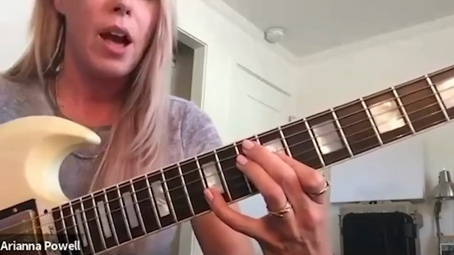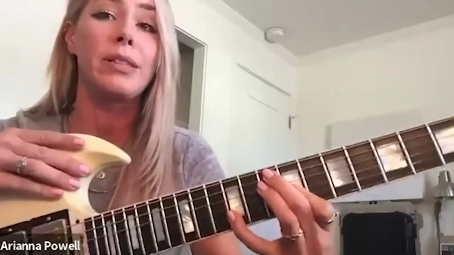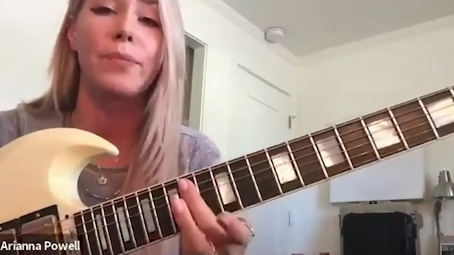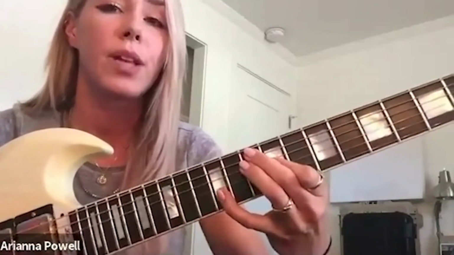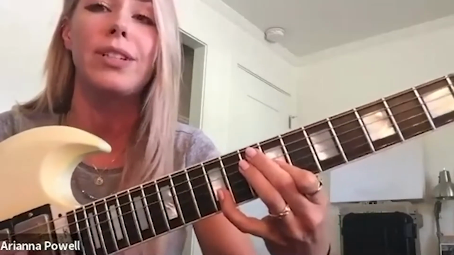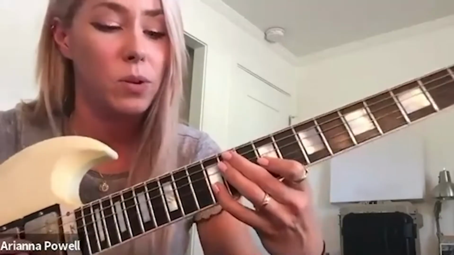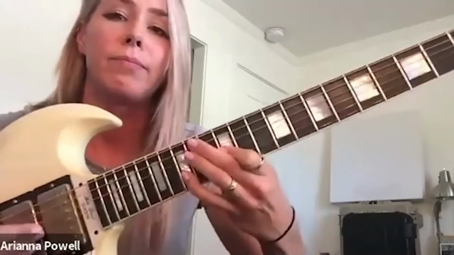Cool. Okay, so the next inversion, the third inversion, we're putting the 7th in the bass, this B up here. What you're going to do is pretty simple. If you just want to hold on to this shape, bump these two middle ones up a fret, and then slide up.